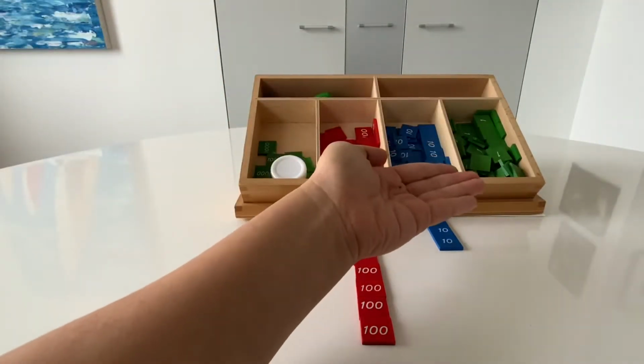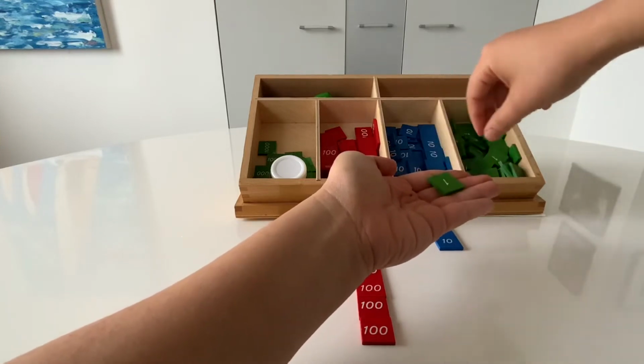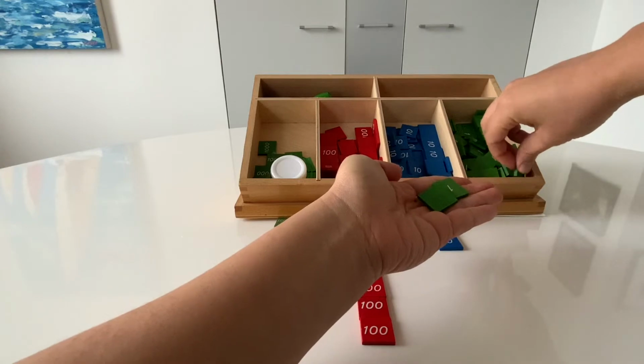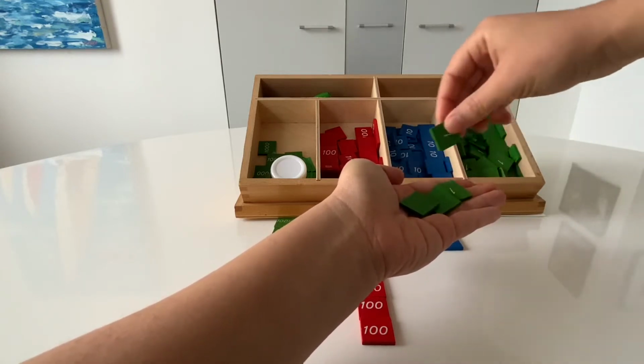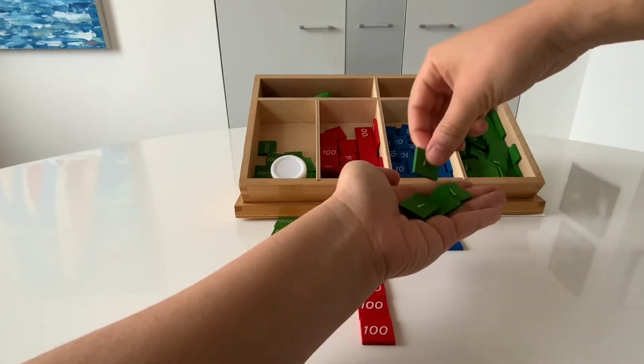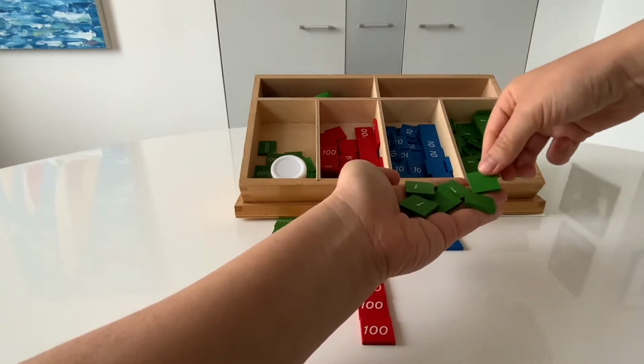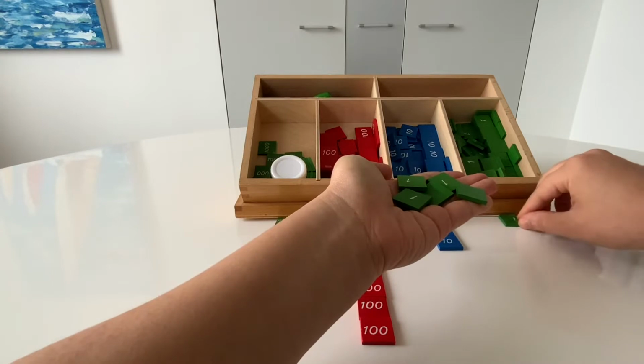Right, 7 units. 1 unit, 2 units, 3 units, 4 units, 5 units, 6 units, 7 units.